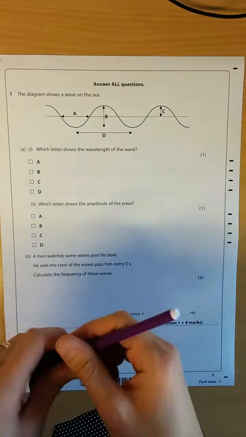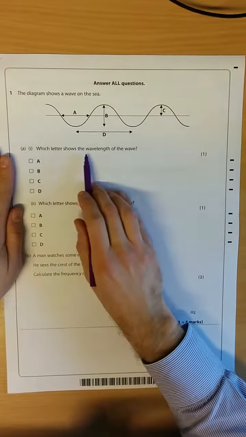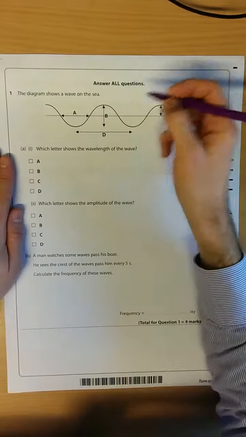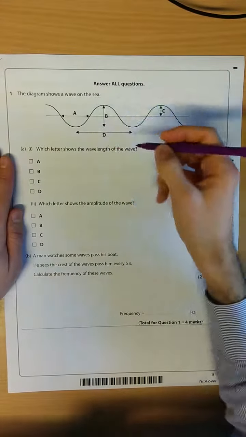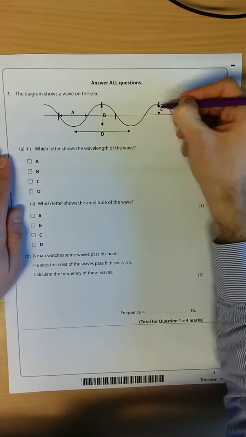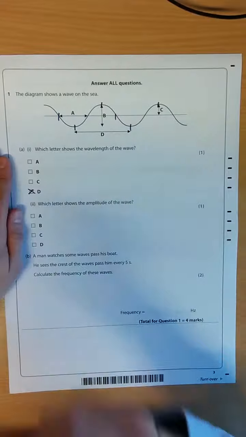Right, so this is a diagram of a wave on the sea. Which letter shows the wavelength of the wave? So the wavelength is going to be lots of possible different distances. You might have this is a wavelength, or this is a wavelength, or indeed this is the wavelength. So D is the answer.